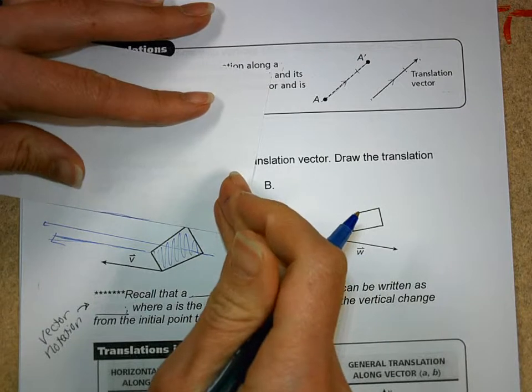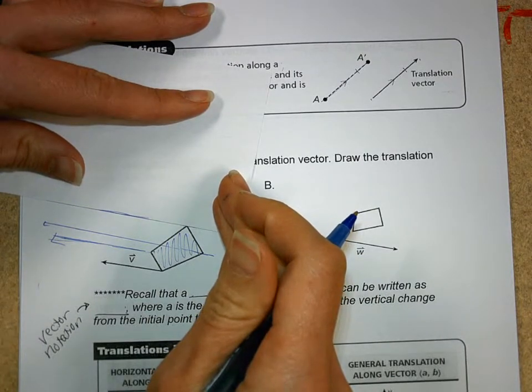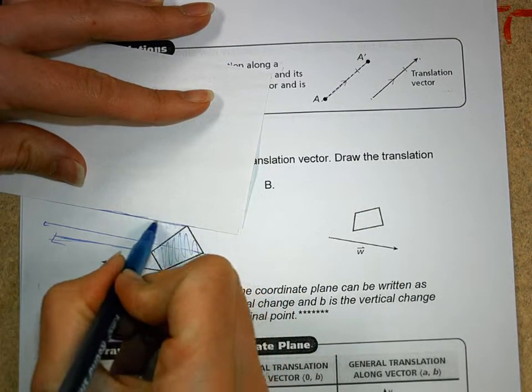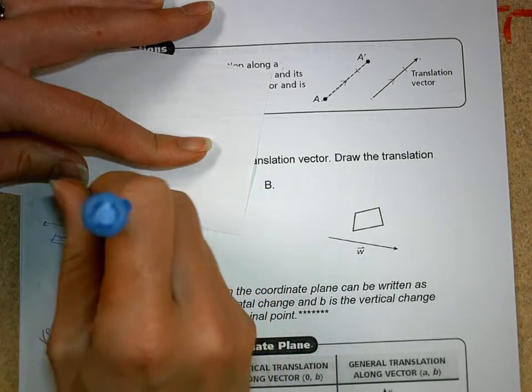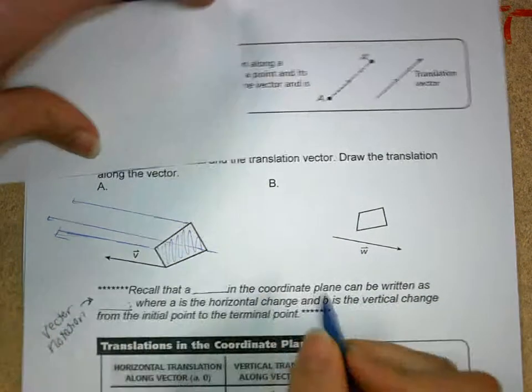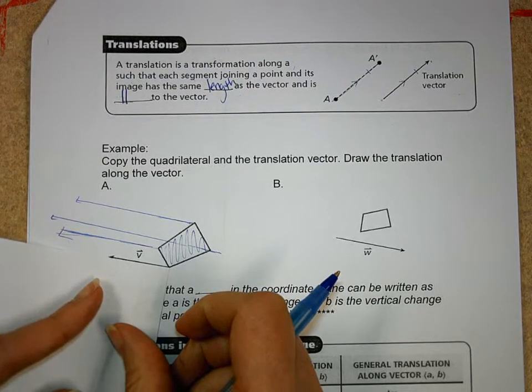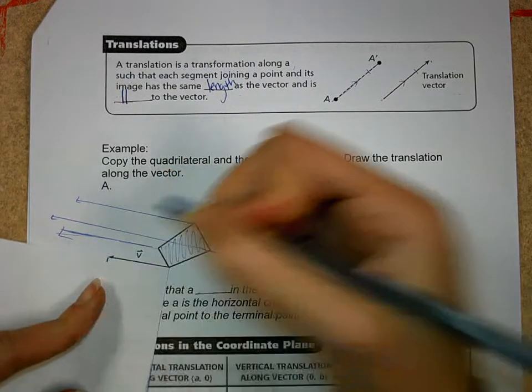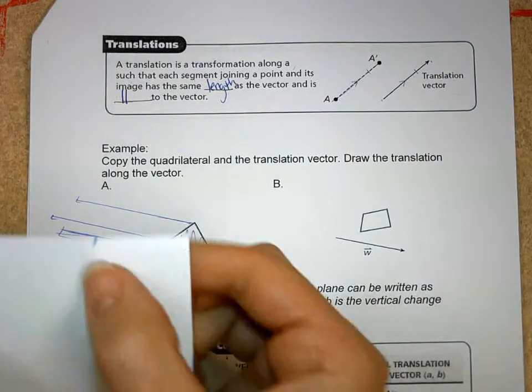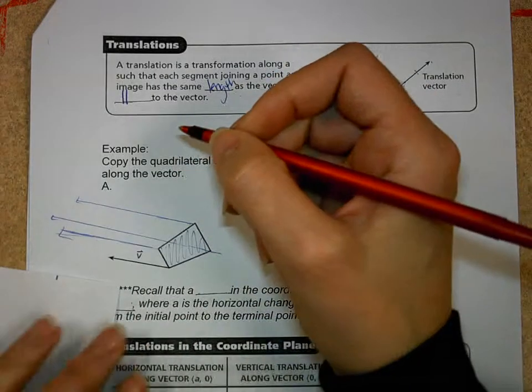And I'm going to do the next one. Not going to be perfection here, but we'll make sure it's parallel. Then the next thing you have to do is actually measure the length of your vector. So go from its endpoint to this distance.